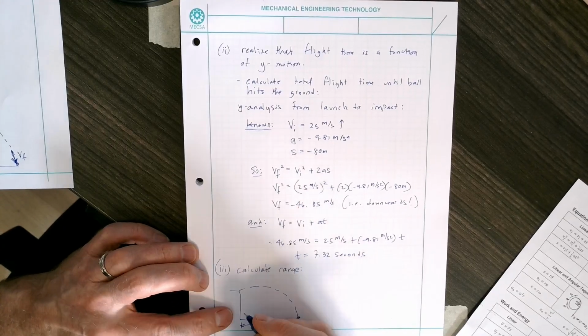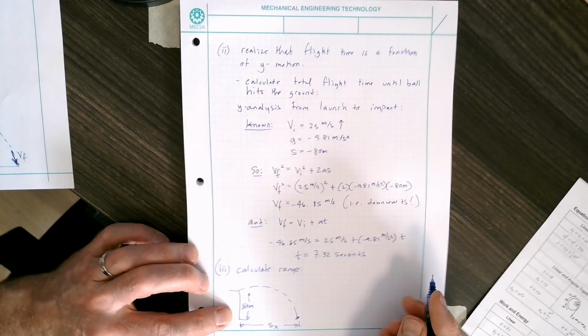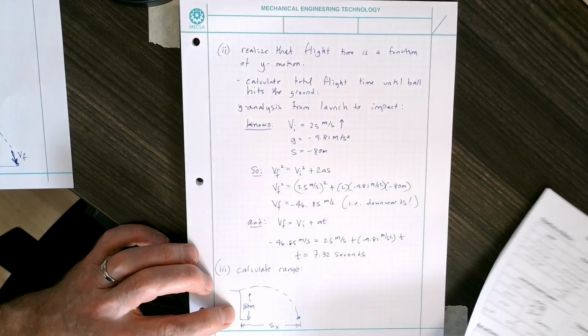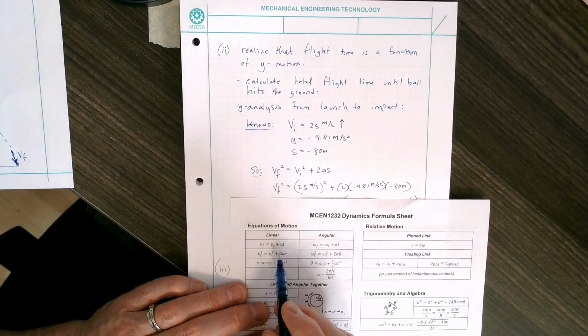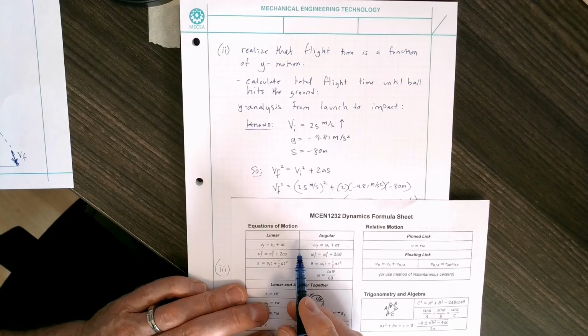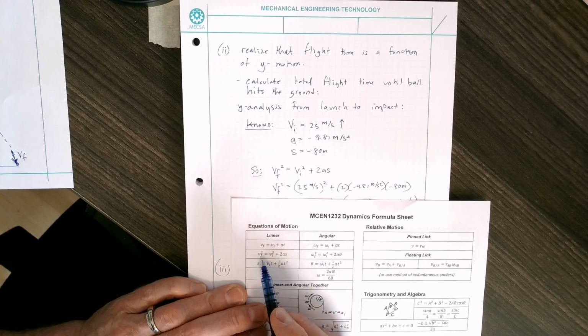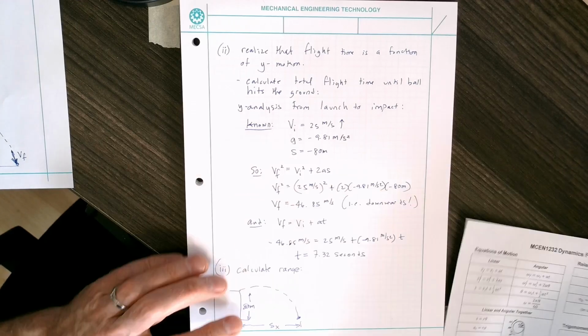Okay. I'm not going to put all the dimensions on here. 80 meters. Okay. Well, I know the time and I know the initial velocity. I want to know range, so I want to know S. This isn't helpful. There is no acceleration in S. This just says final velocity equals initial. Well, we know that. There's no x direction decel going on. So the only choice is this, S equals VIT, right?